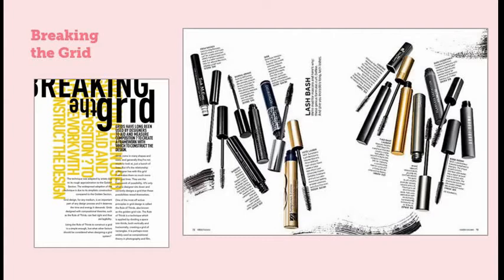Sometimes you want to break the grid. And sometimes it's more about being creative and fanciful than really completely functional.